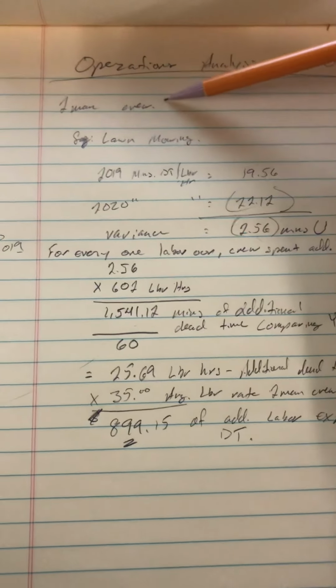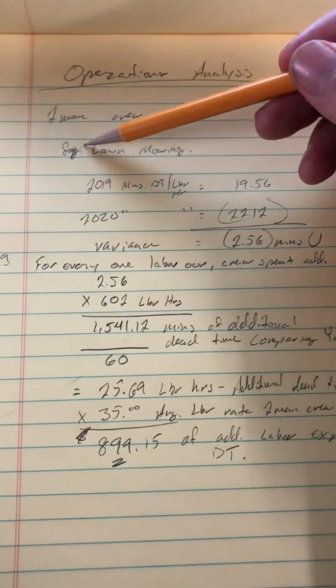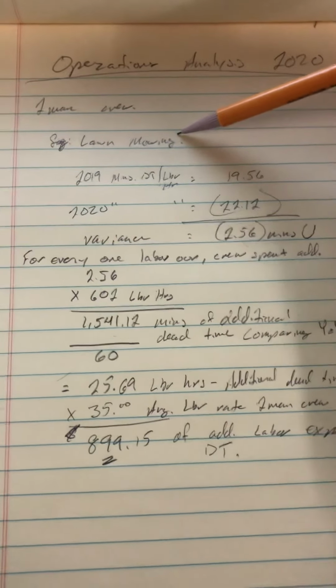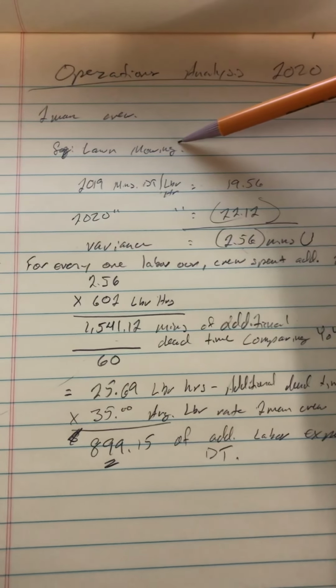Taking a look here and analyzing some stuff. Let me walk you through this. Okay, I'm taking a look at a two-man crew. I want everything for a two-man crew. The segment that I'm doing is strictly lawn mowing. So this means that all we did was the routine lawn mowing service.